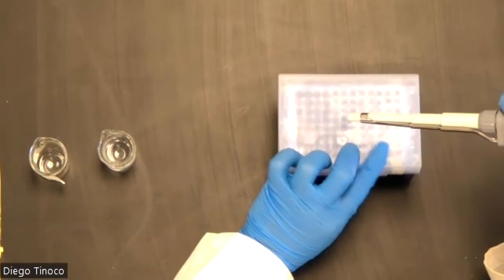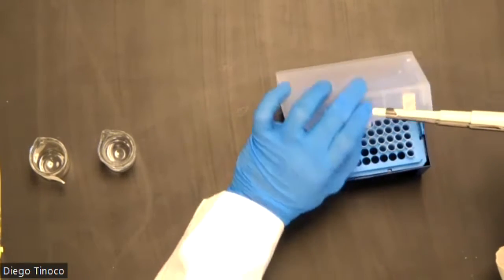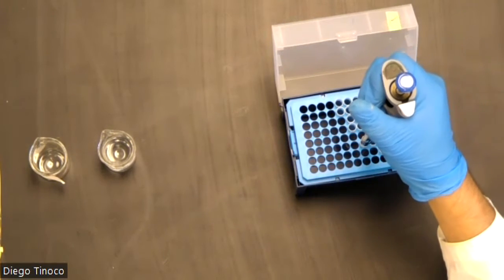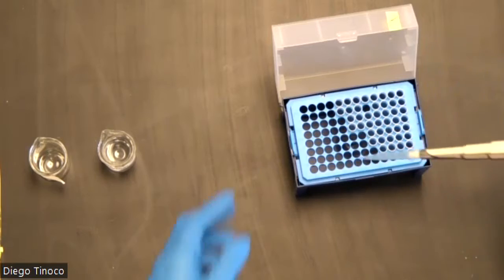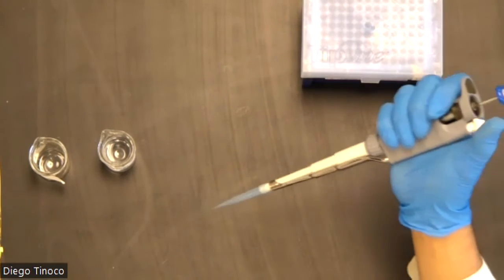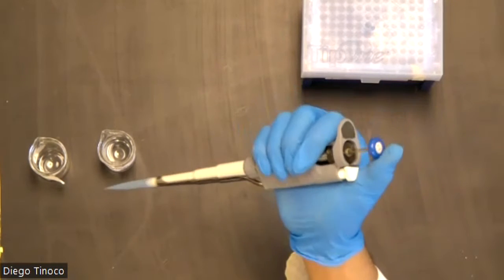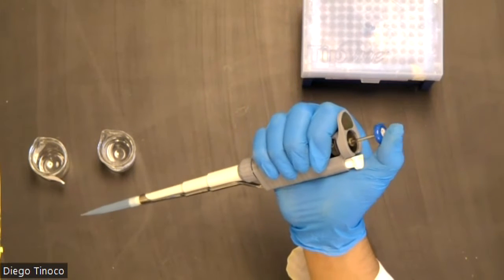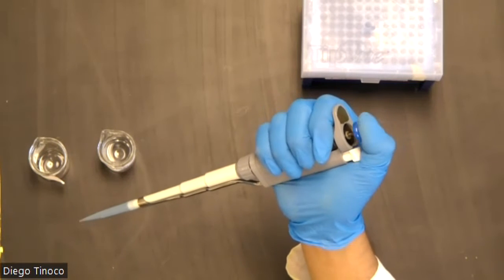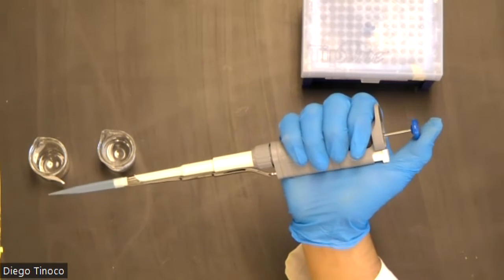Like I showed previously, I will now put another fresh tip in, like so. I will close this, put it aside. The button all the way at the top is called a plunger. Now, the plunger has two stops.